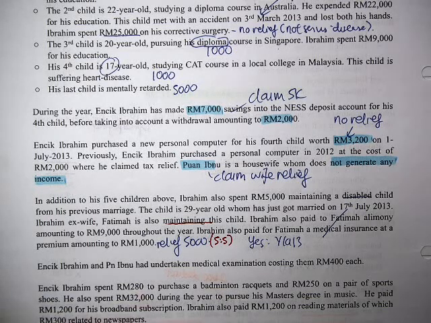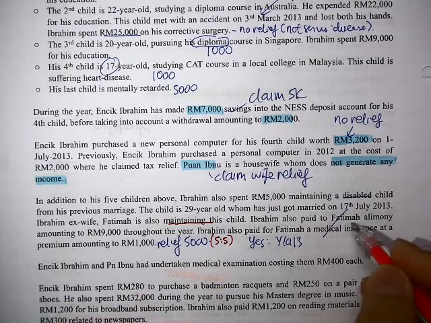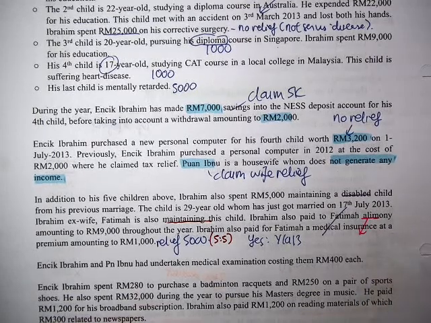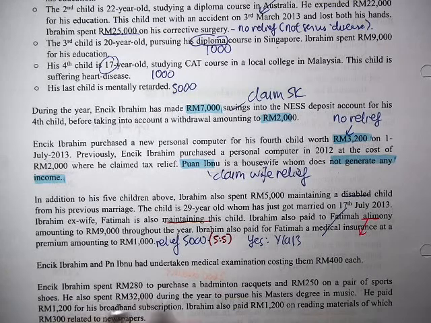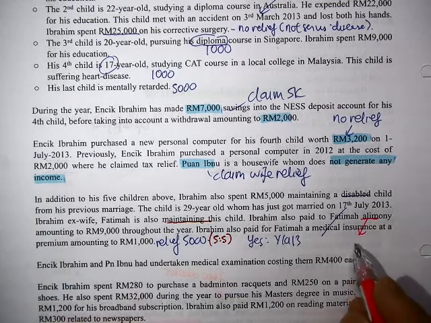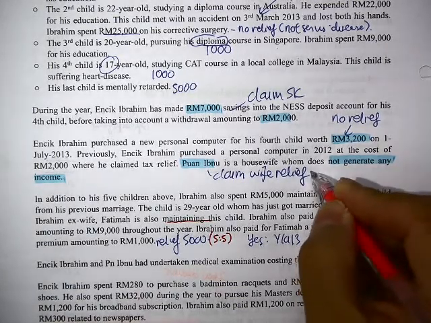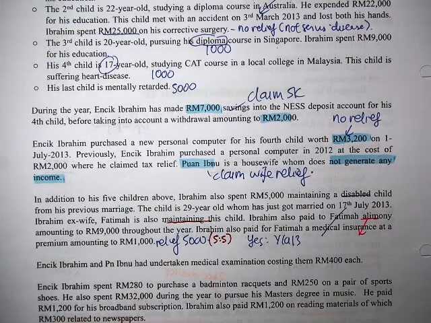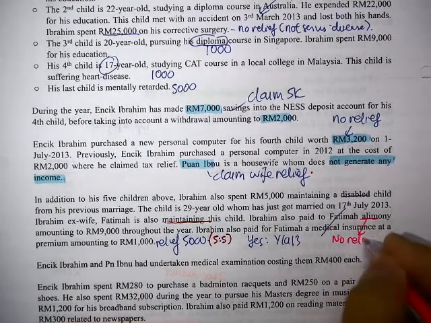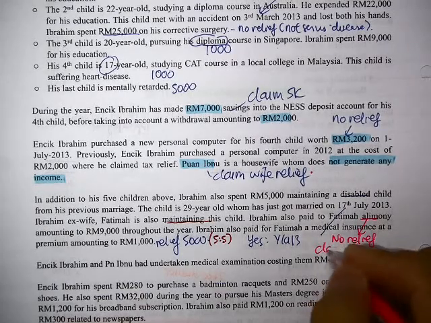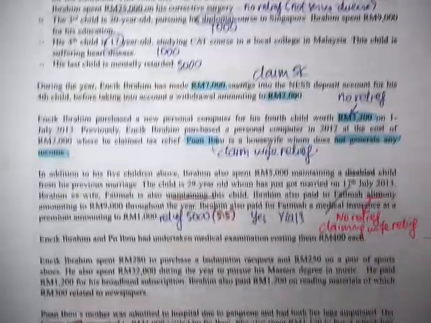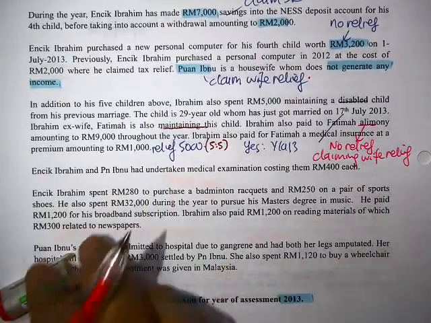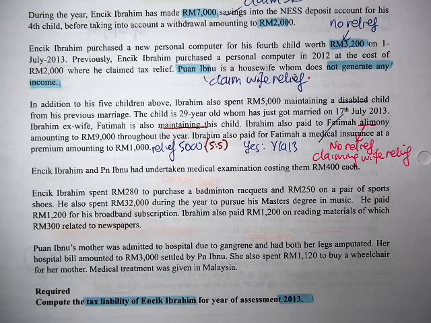Now Ibrahim is still paying. Sorry, before that, Ibrahim paid Fatima alimony. Can claim alimony? Yes or no? Cannot, right? Because when you claim wife relief, you cannot claim alimony already. Correct? So no more relief because you already claim wife. Okay? You can't claim this relief because you're claiming wife relief.